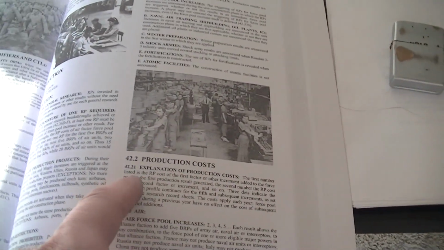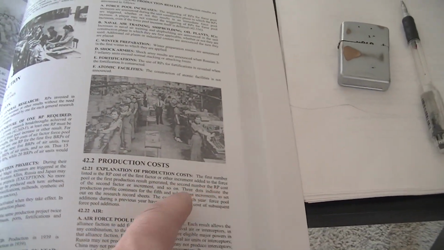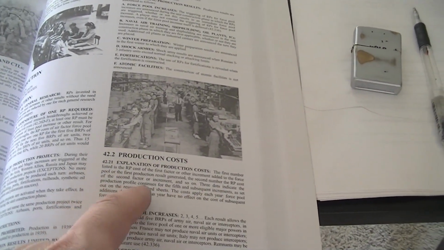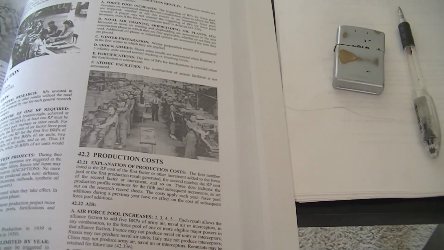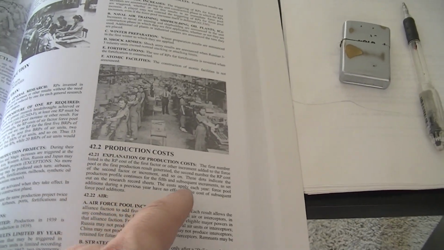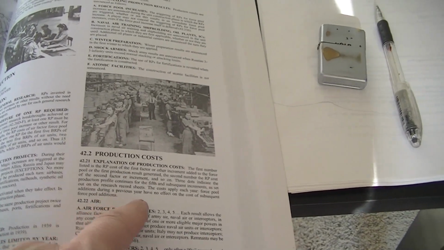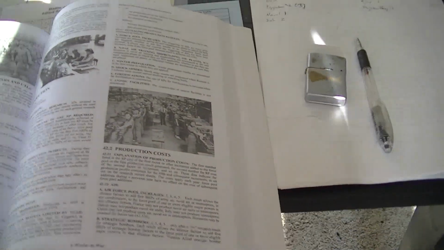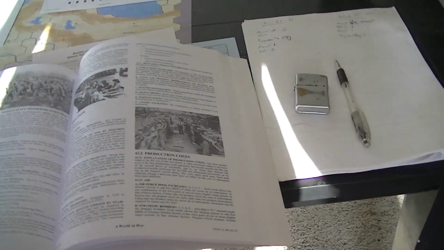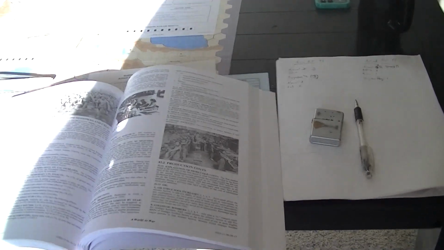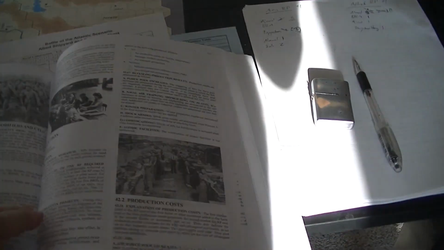So they say the first number listed is the RP factor of each increment added to the force pool, production continues for the 5th or subsequent increments as set out. The costs apply each year. Additions during a previous year have no effect. And I've got nothing to complain about there except my own means of trying to cope with this much information is to do a lot of skimming and try to catch things that way.